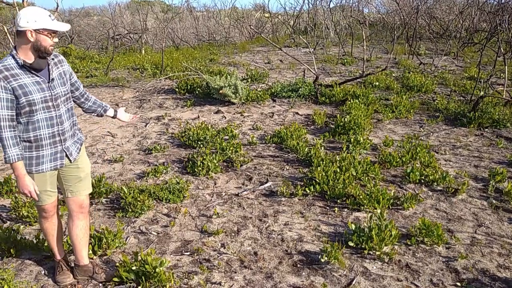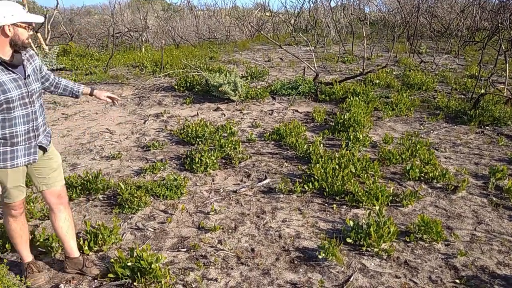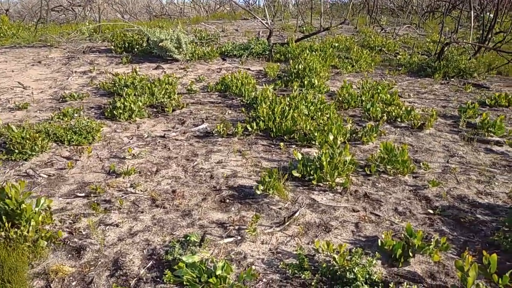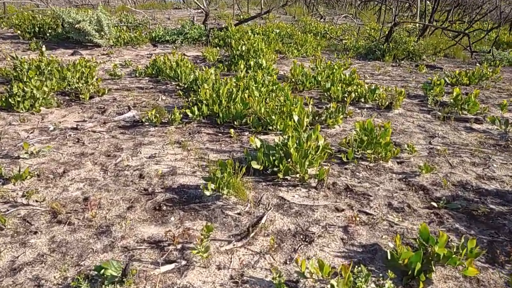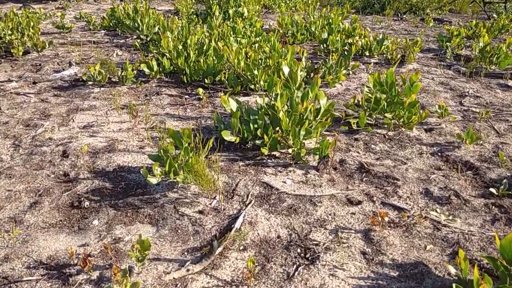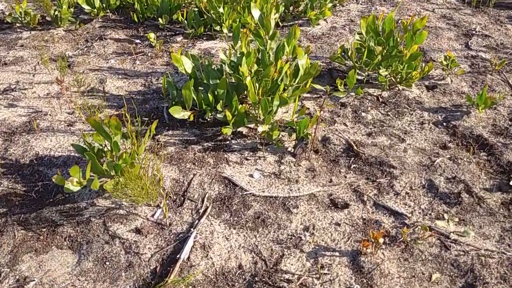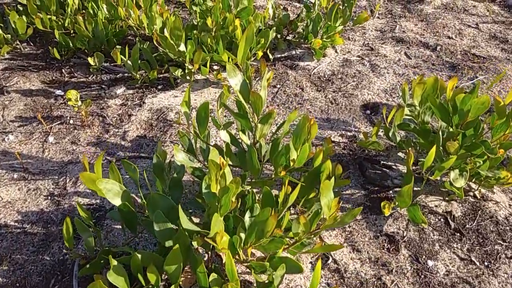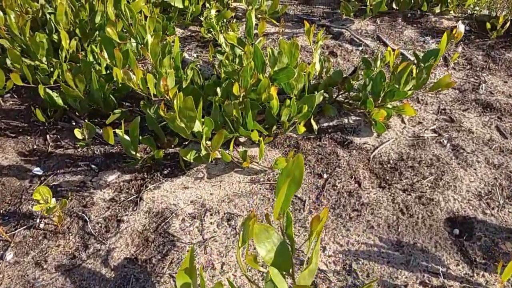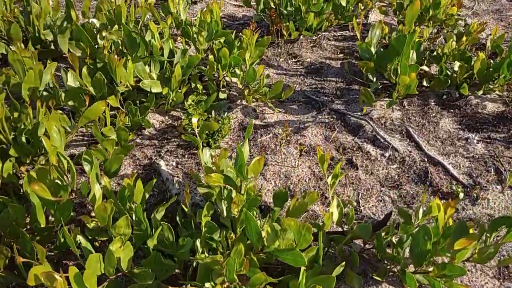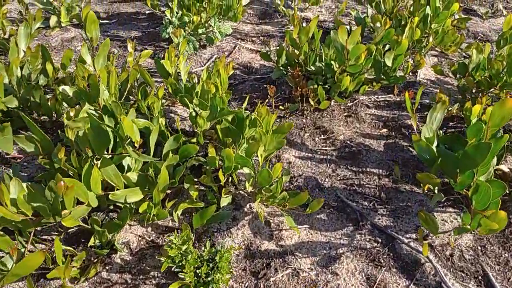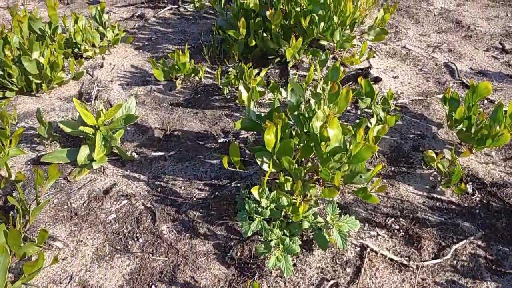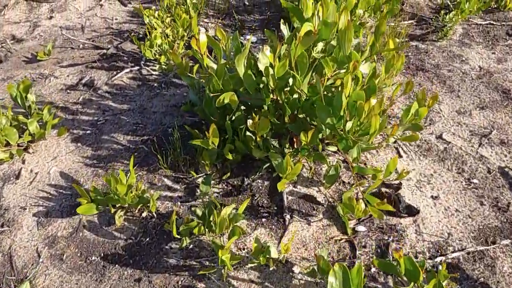For example, what we find here, previously this was a patch that was invaded by Acacia cyclops, and recently a fire burnt through here, and as we can see, Acacia cyclops is recruiting quite happily from seed, but surrounding it is just a barren sandy patch. Even resprouting species are struggling in these invaded patches.